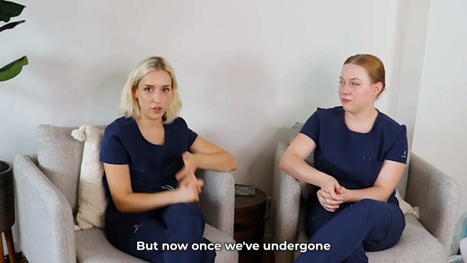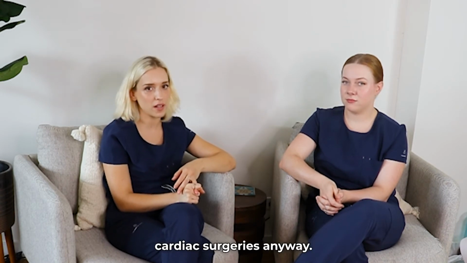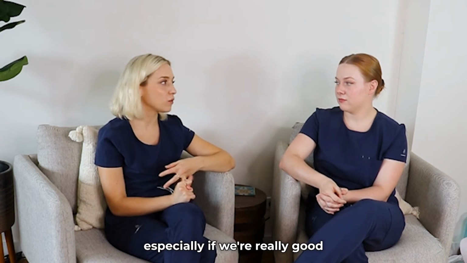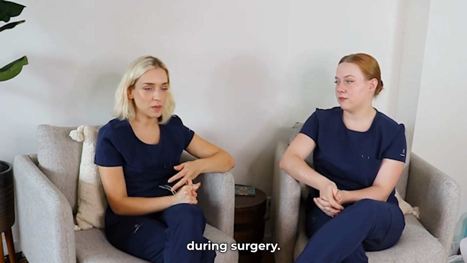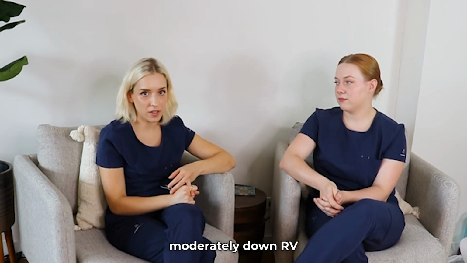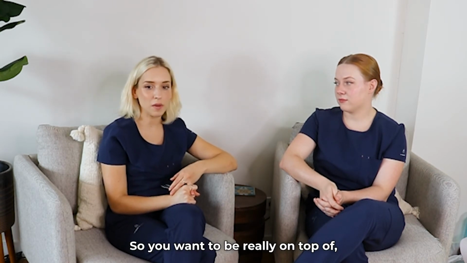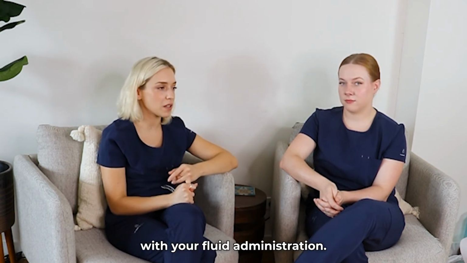But now once we've undergone cardiac surgery, usually the RV takes a hit in almost all cardiac surgeries anyway. It will recover over time, especially if we're really good at optimizing our patients. But it's going to take a hit during surgery. So now you're taking a mild to moderately down RV, and maybe it's becoming moderate to severe, for example. So you want to be very, very cautious with your fluid administration.